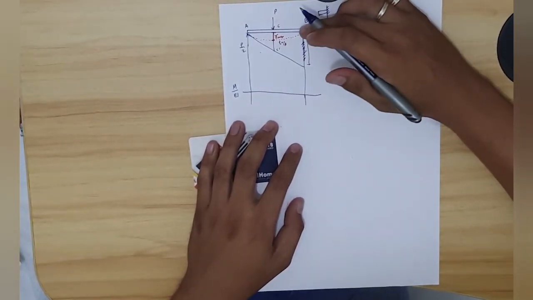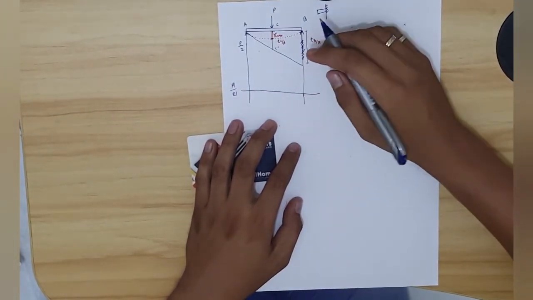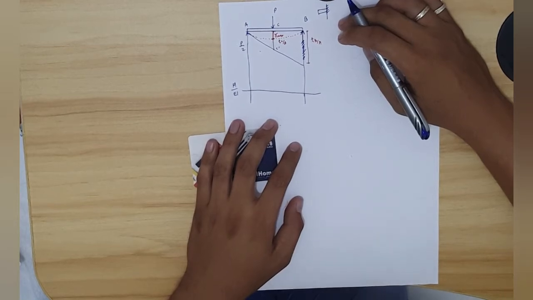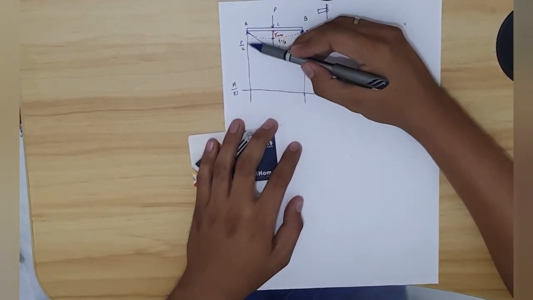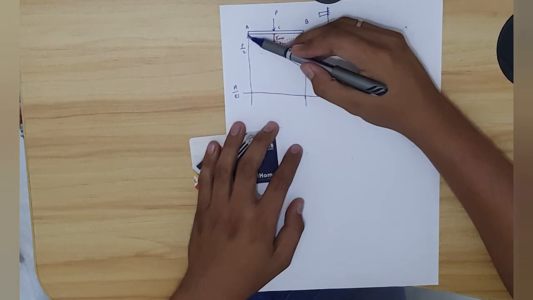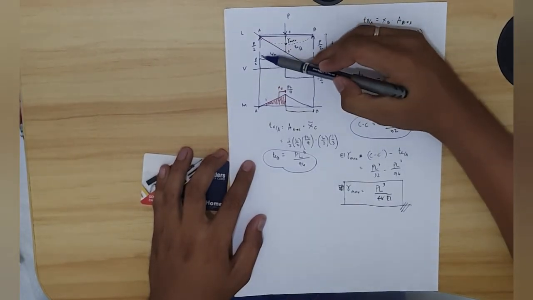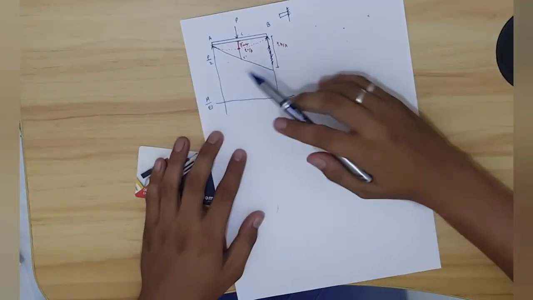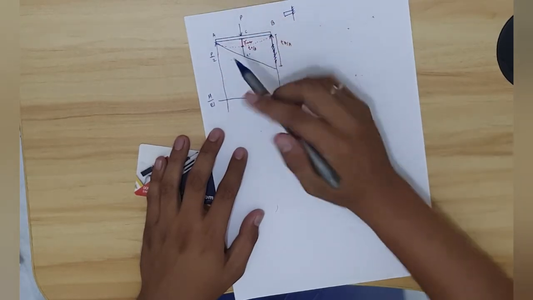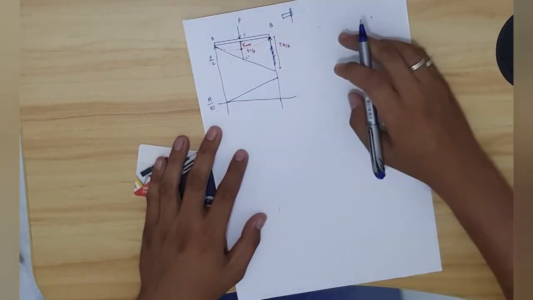So if you sum up moment at B, because you fix at B, the reaction P over 2 will cause a moment at B with a distance L. Once it is a concentrated load, your shear is zero degree, so automatically your moment should be first degree, which is triangular, a positive moment.